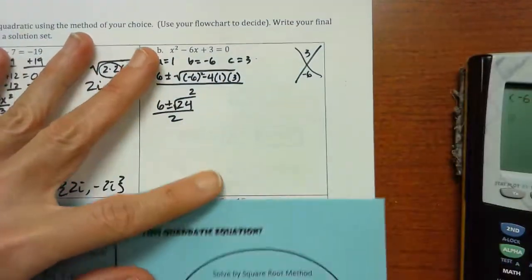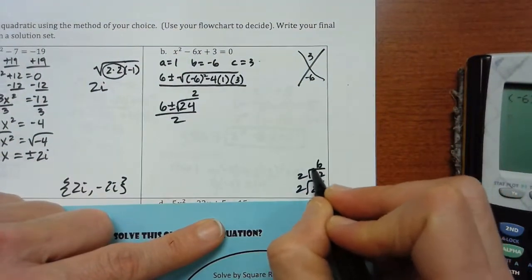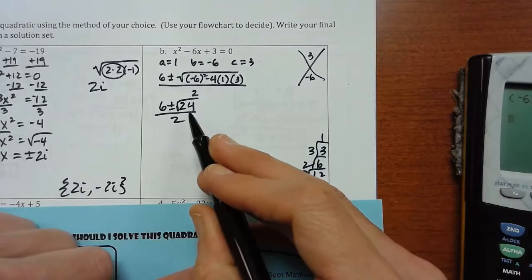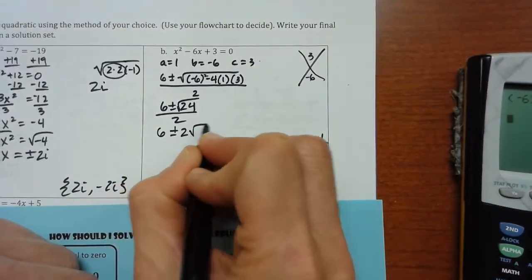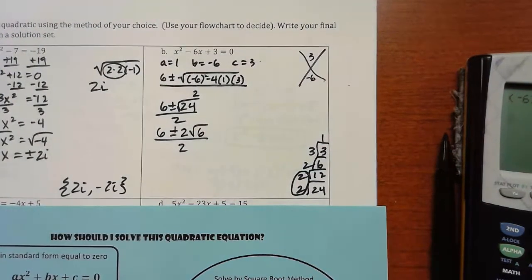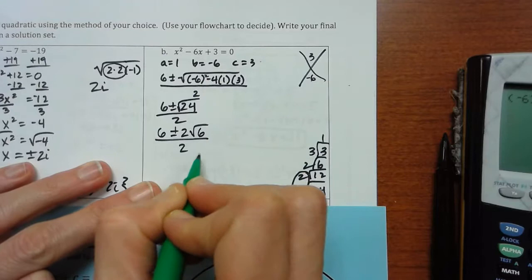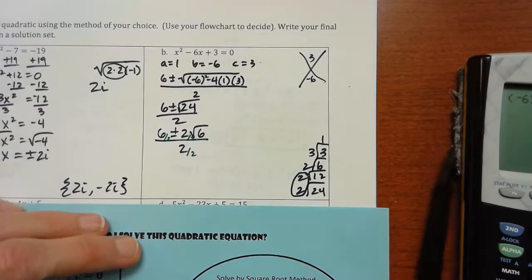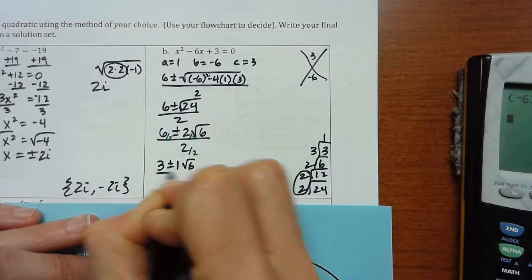I'll come over here and make a birthday cake for 24. 2, 12, 2, 6, 2, 3, 3, 1. Pair of 2's. Now, this is a positive 24, so no i involved with this problem. A pair of 2's means I bring out a 2, and what's left inside is 6 over 2. Okay, here we are again with a problem that can be simplified a little bit more. 6, 2, and 2. You can't touch the 6 under the radical, but I can divide all those by 2, so I will. And this becomes 3 plus or minus 1 square root 6 over 1.